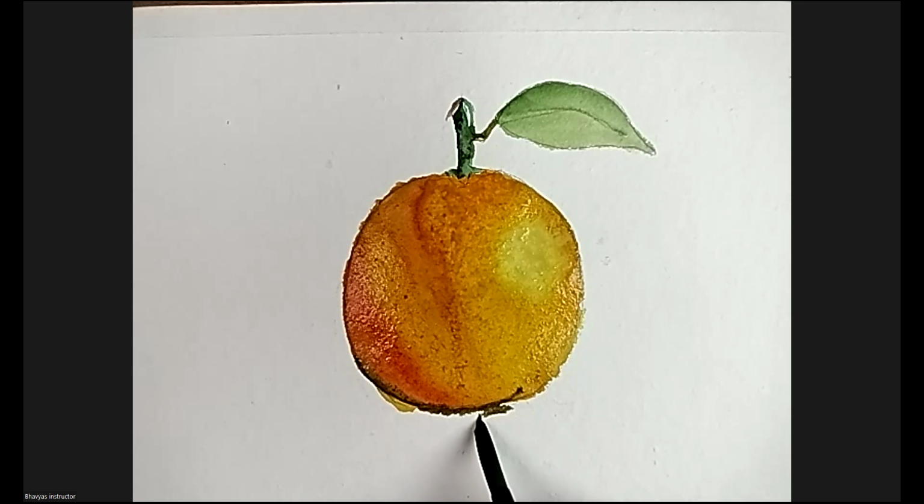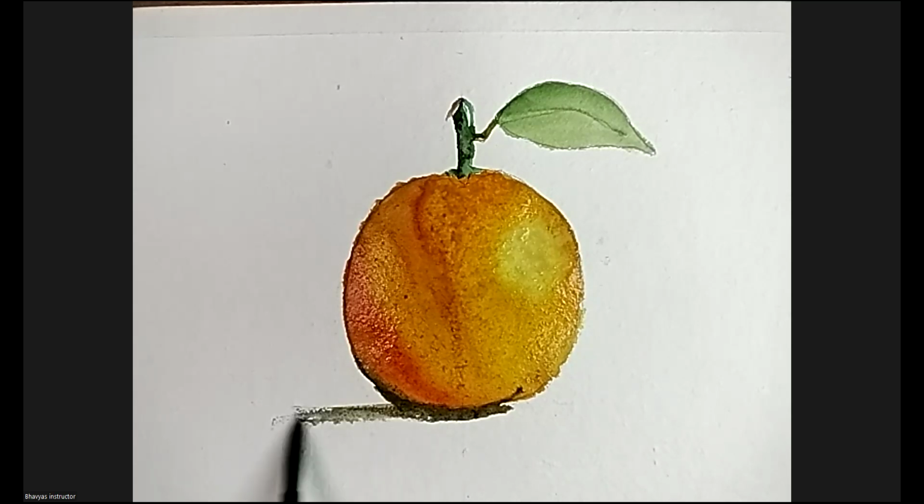So first we'll start with the lighter value only, then we will move to the darker value. Okay. This one is not that prominent in color, but there is a little bit of shadow. Understood? Now I'll make it a little more dark.